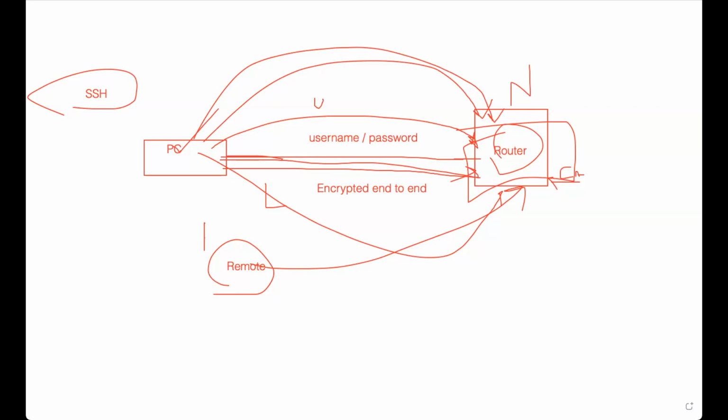Okay, let's look into the SSH handshake to understand a little bit more about the communication between them.